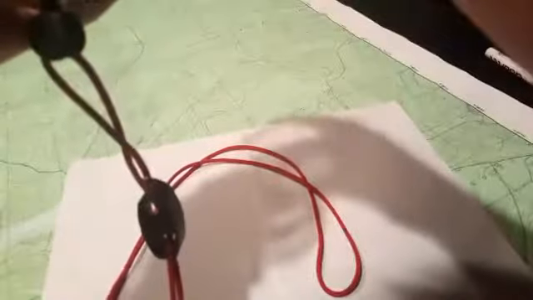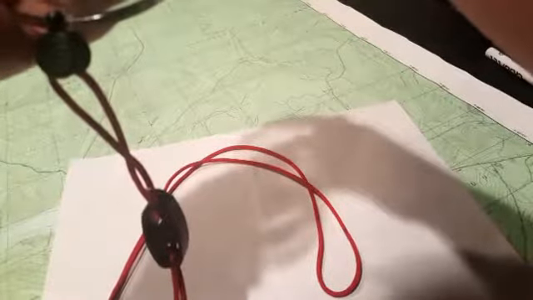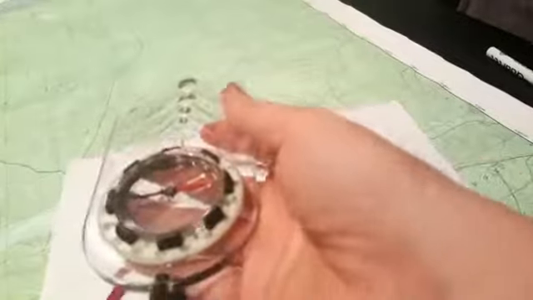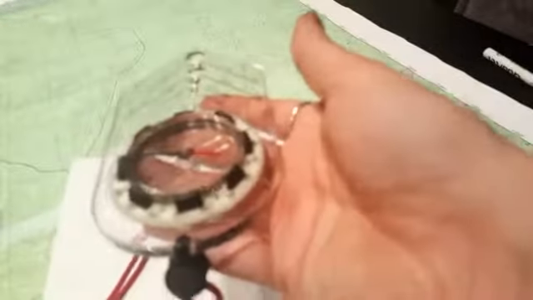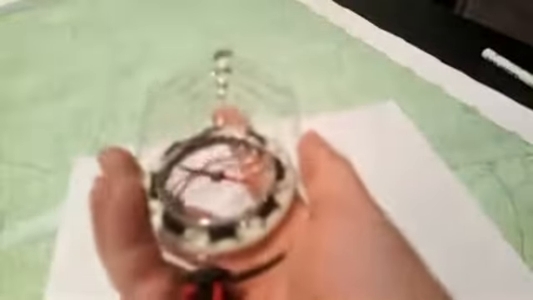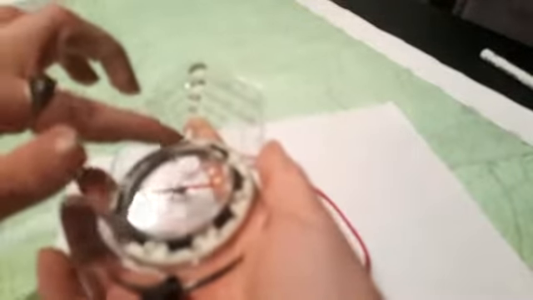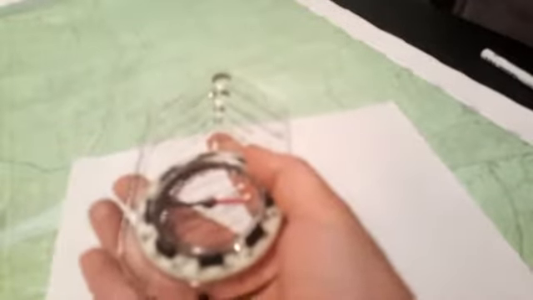Which is about right here. We're not worrying about the arrows or which direction north is or anything right now. So this is our magnetic azimuth number, the 295. So now we have our dial turned to that.